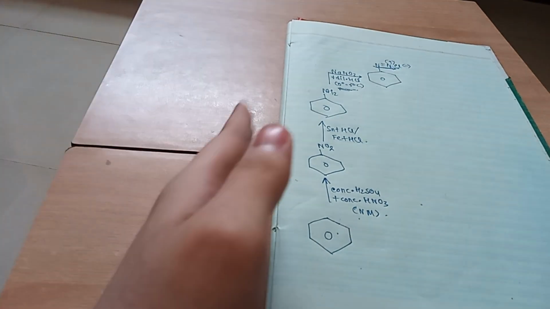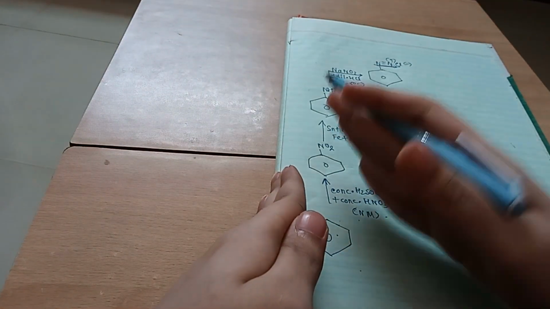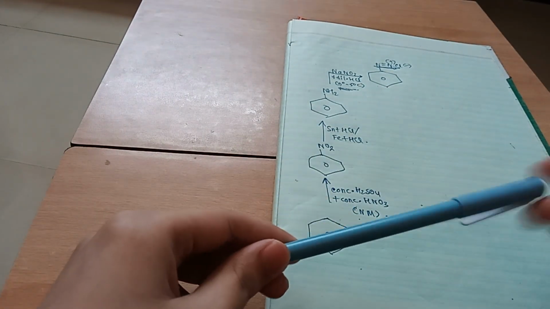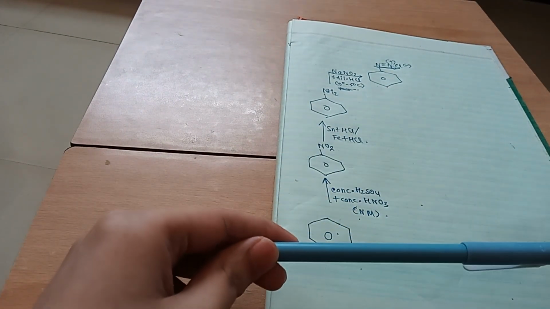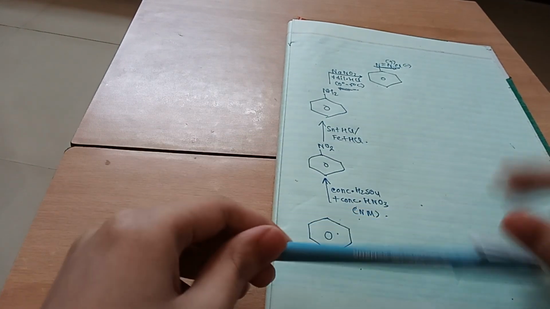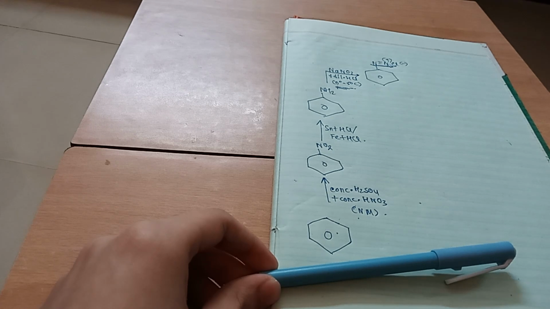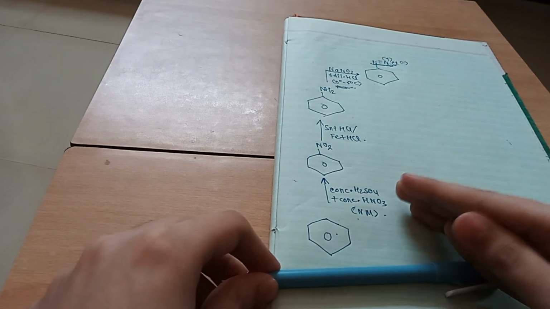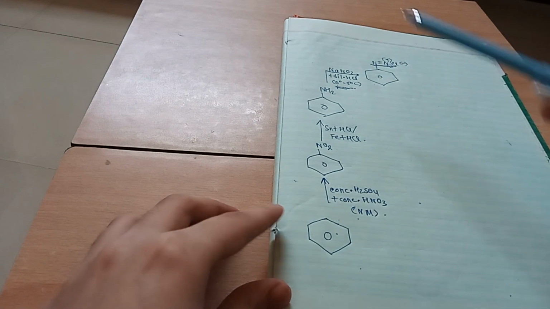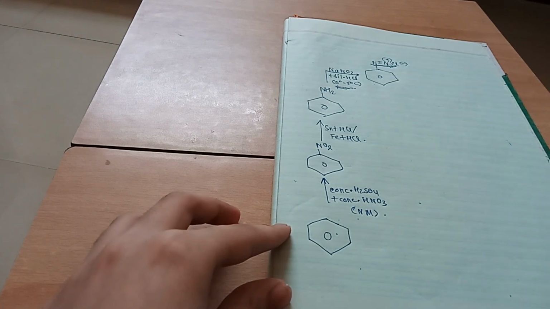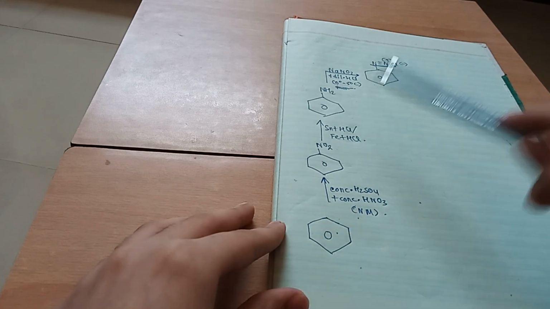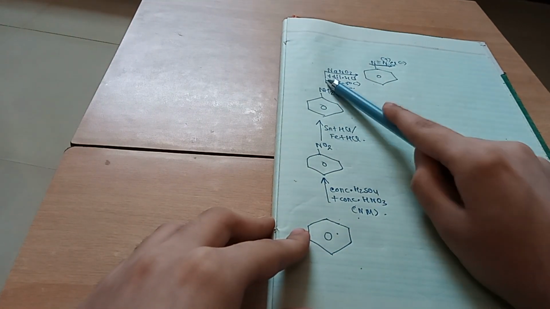So the temperature has to be strictly maintained between 0 and 5 degrees Celsius. If you ever do the practical, you will know that we generally use an ice bath, a kind of apparatus, to prepare this benzene diazonium chloride. This temperature from 0 to 5 degrees Celsius has to be maintained because at higher temperatures this can decompose. That means this nitrogen gas can leave because it is a very good leaving group. So yes, this temperature is very important. We always have to write this temperature with this reaction.